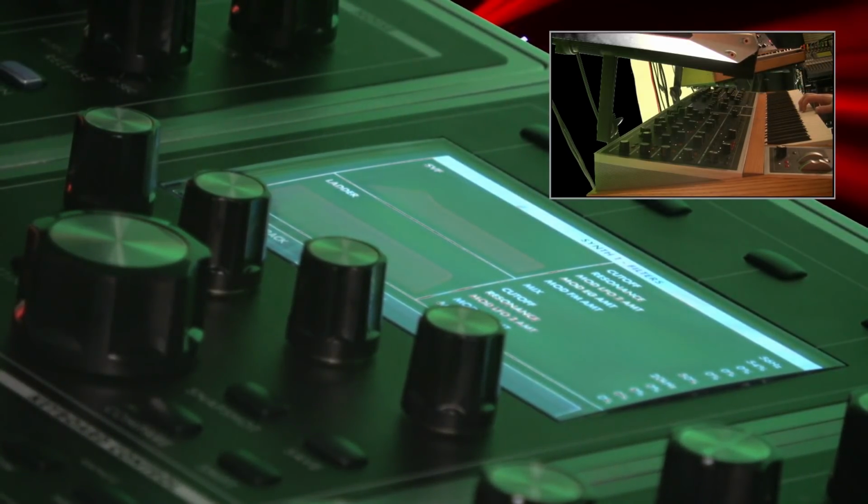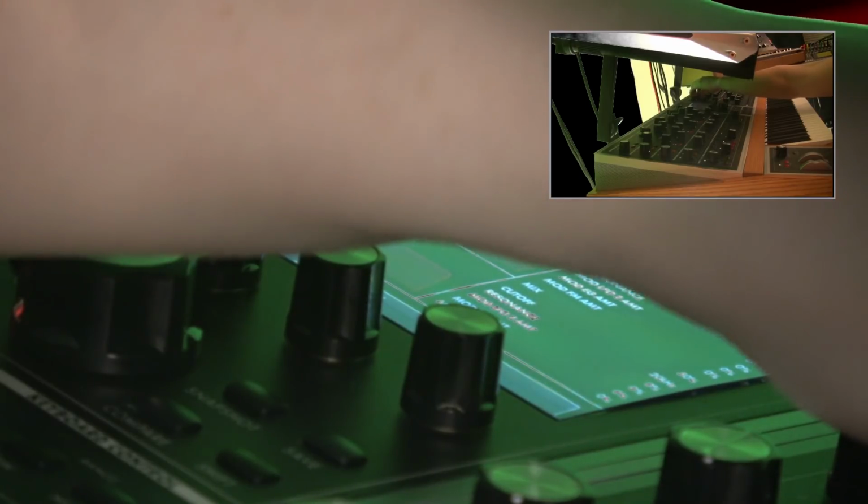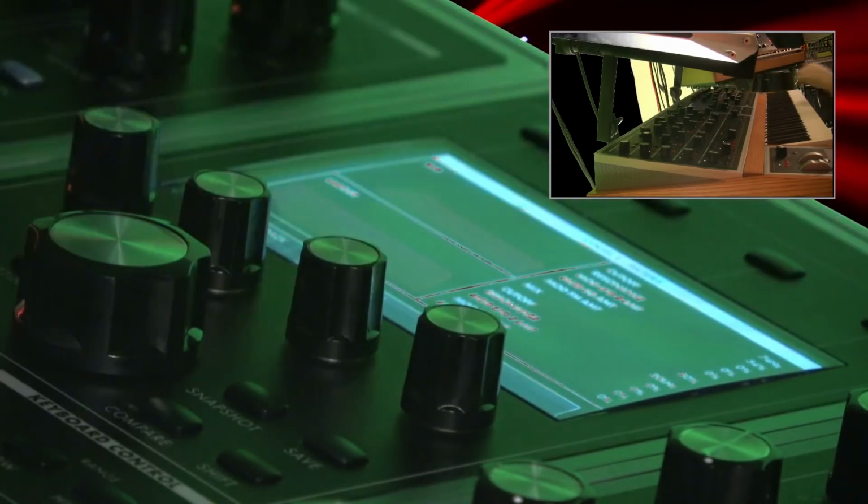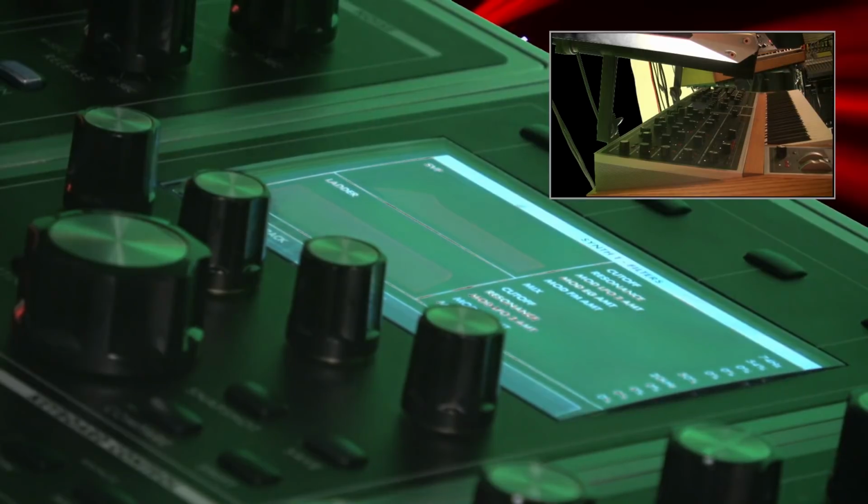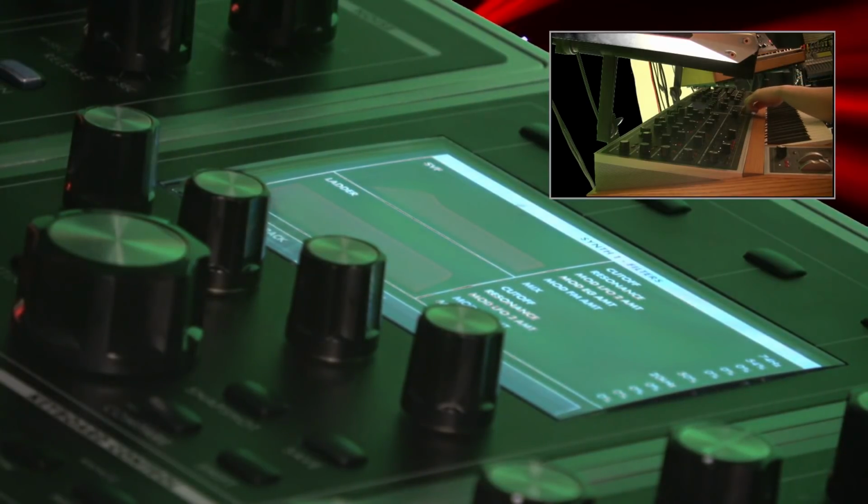Let's get a chord in here. Just lovely sounding filters.